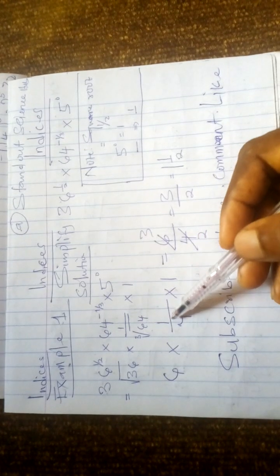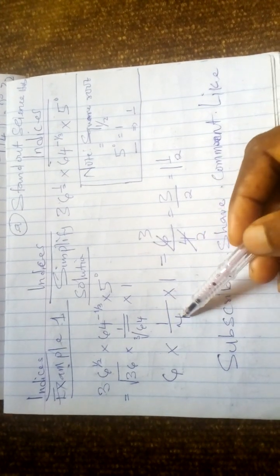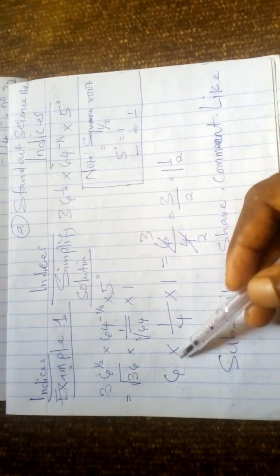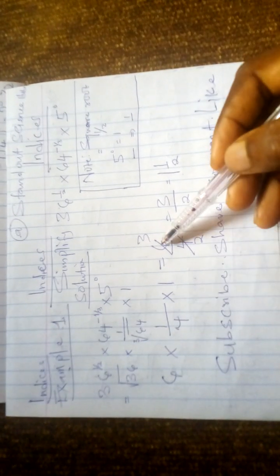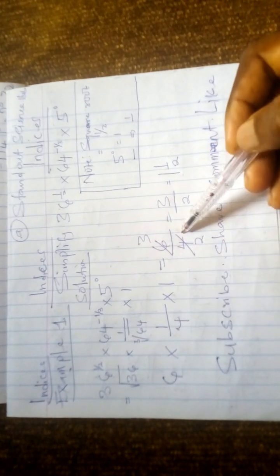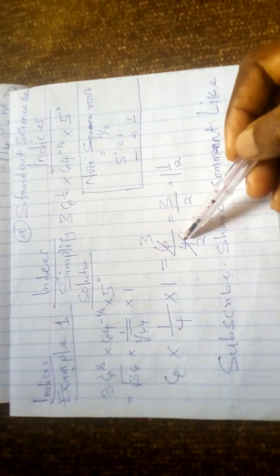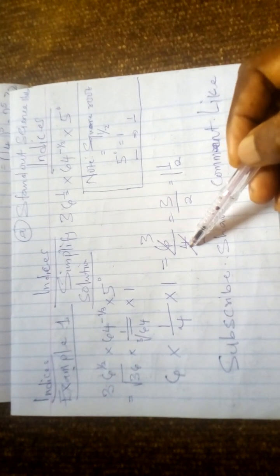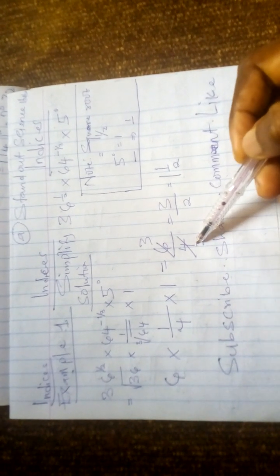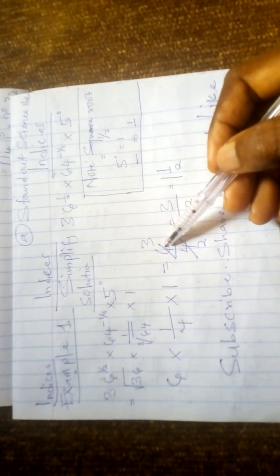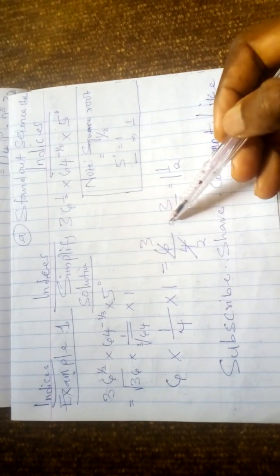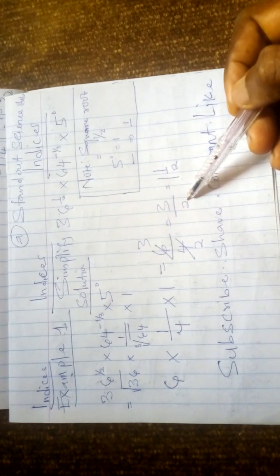Is 6, right? Okay. And then we have also said that this number here is a cube root of 64, which is 4. 6 times 1 will give you 6, right? Divided by 4. Now, you use 2. 2 can go into 4 how many times? 2 times. 2 can go into 6 how many times? 3 times. So 3 divided by 2.